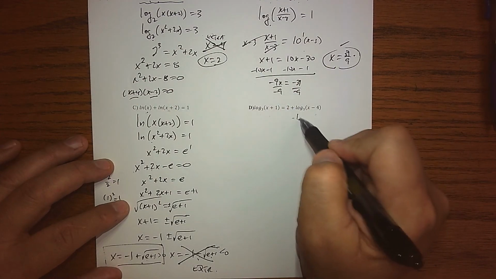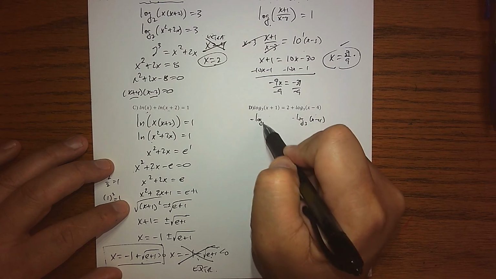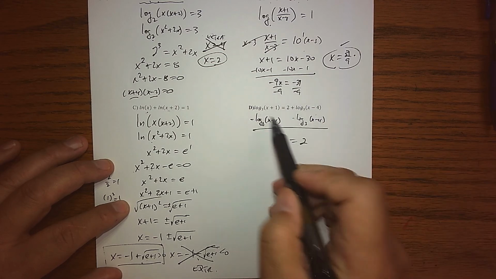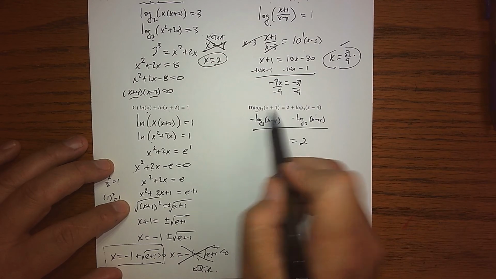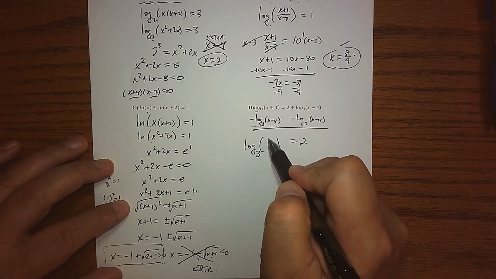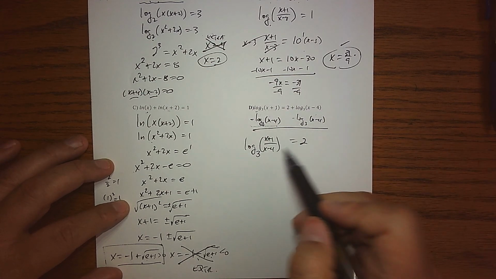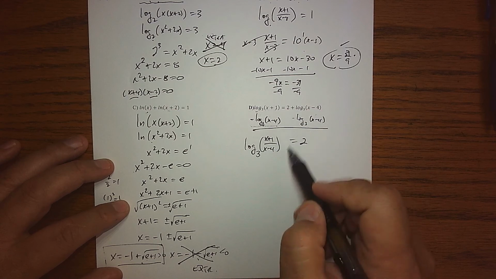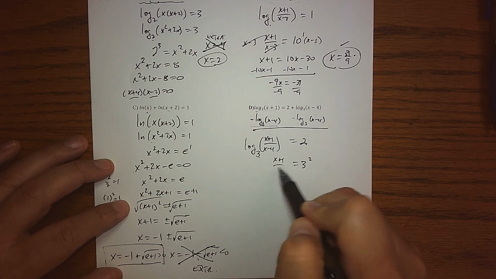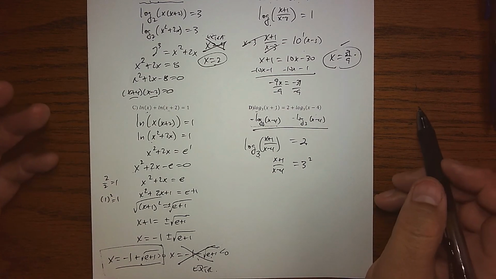properties. So how about we begin this by subtracting log base 3 of x minus 4. So this side will get 2, and over here we have a log minus a log, so that's log base 3 of their quotient. Okay, and then now that I have one logarithm, I can convert it. So 3 to the second power is equal to that guy there. All right, and so we have a rational expression to solve.